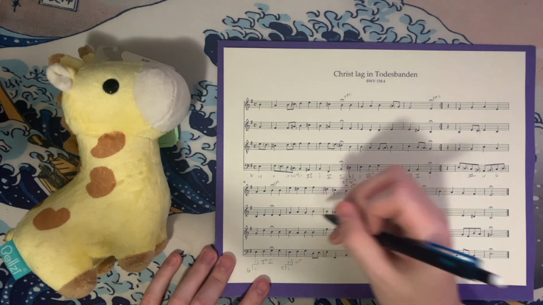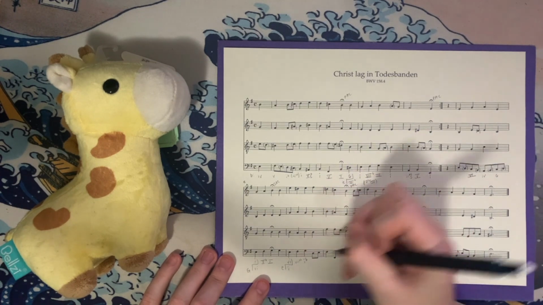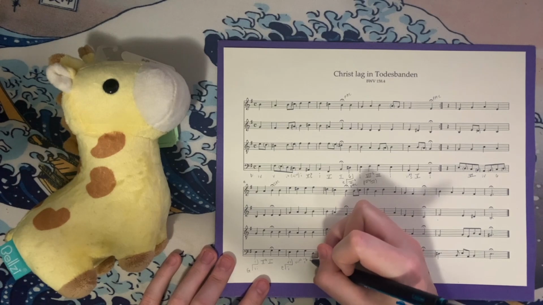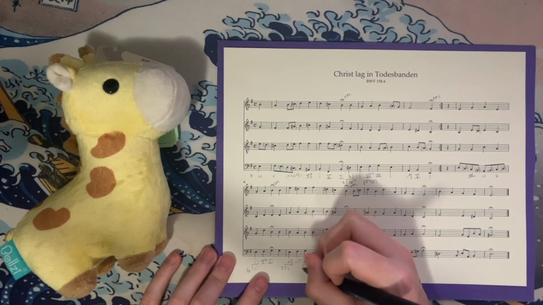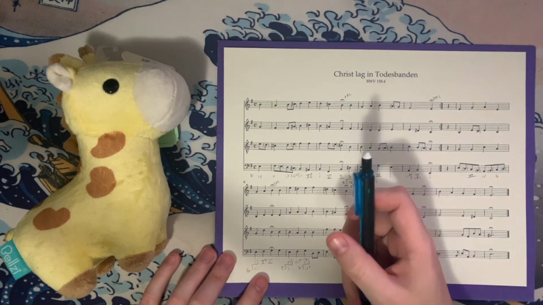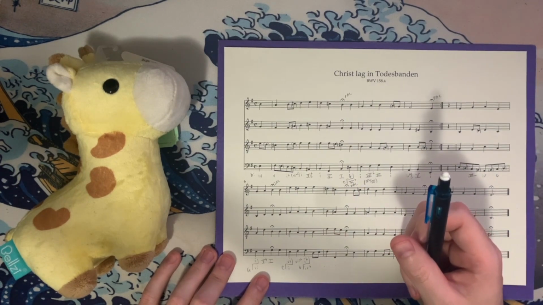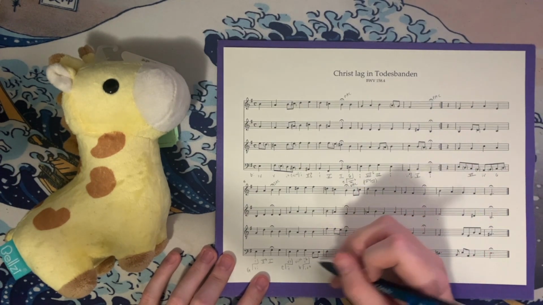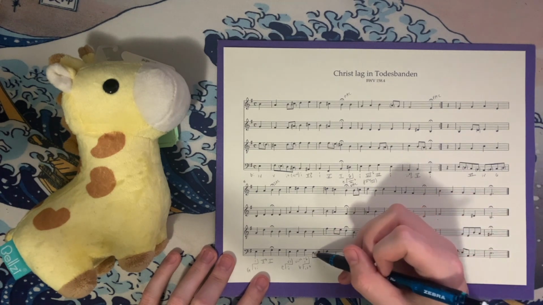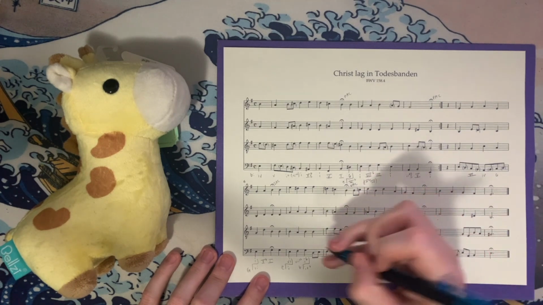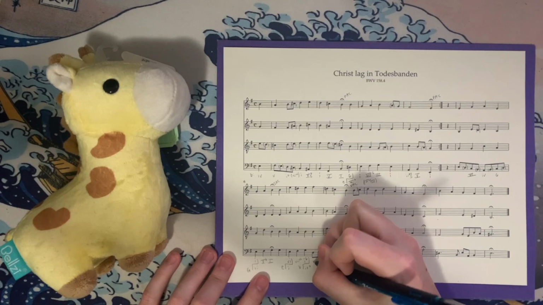But this is G, B, G, and E, which is E minor in first inversion, and coincidentally, our chord that's going to move us to the key of B minor, E minor, is now our subdominant, or 4-6. We then have 4-6 going to 1, D, B, B, and F sharp, which is B minor in first inversion.